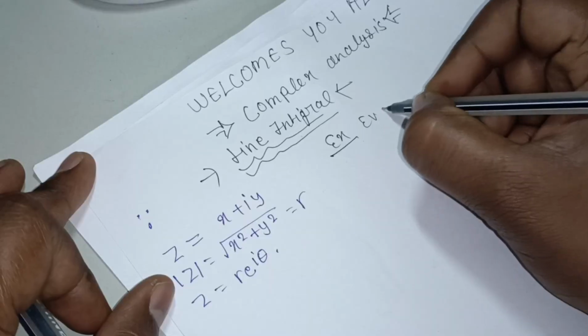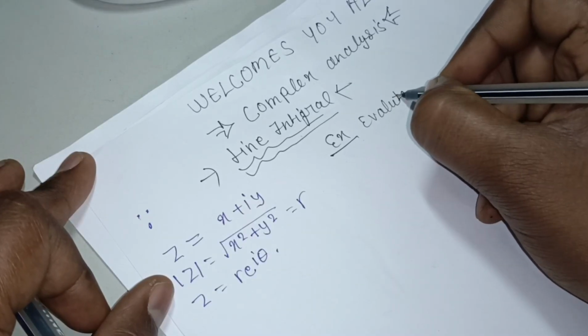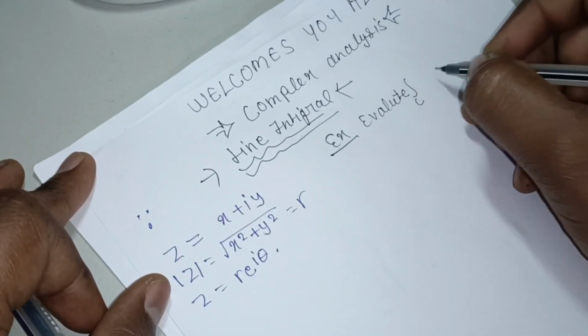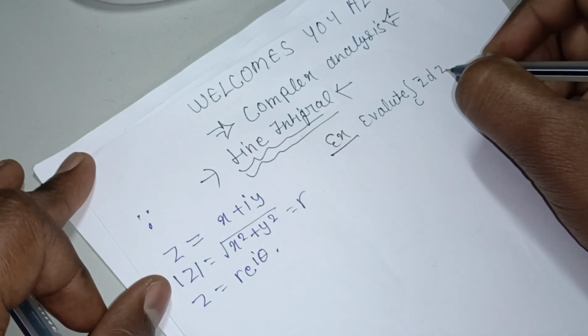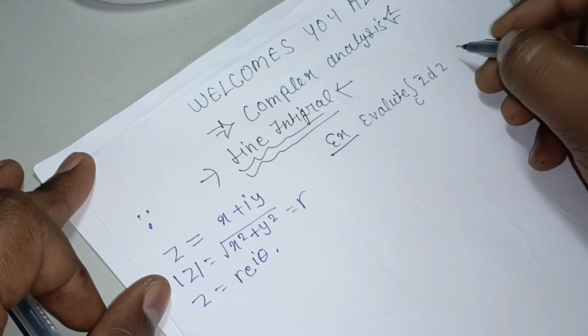So the example is: evaluate the line integral of z bar dz. Here C is the upper half of the circle.